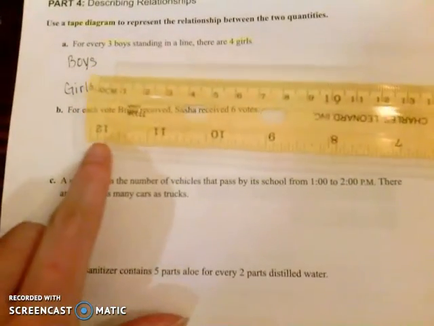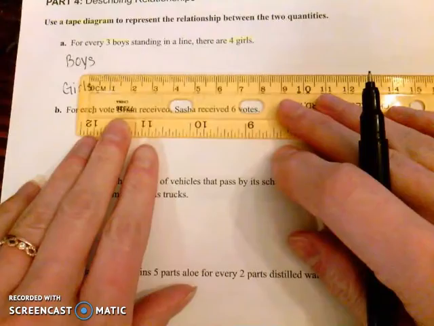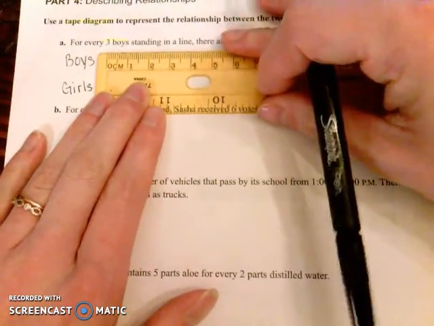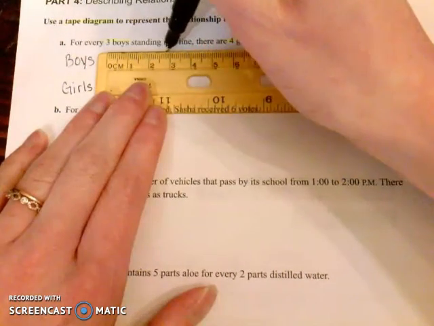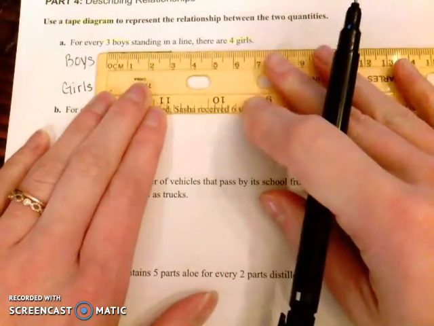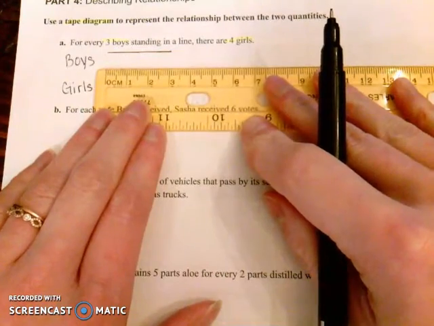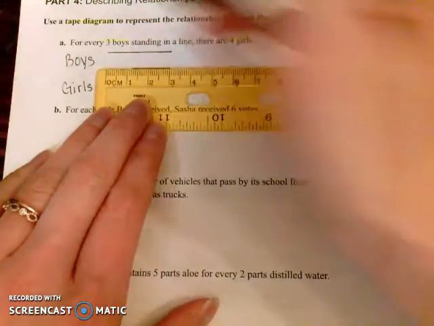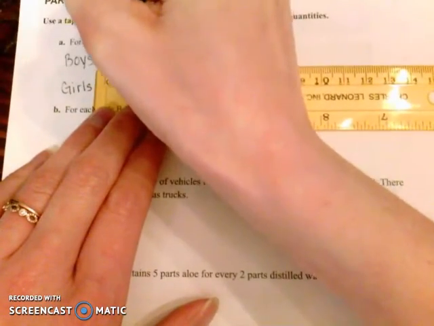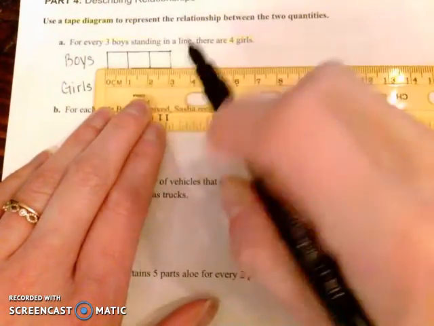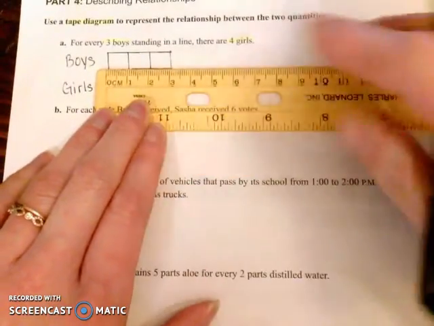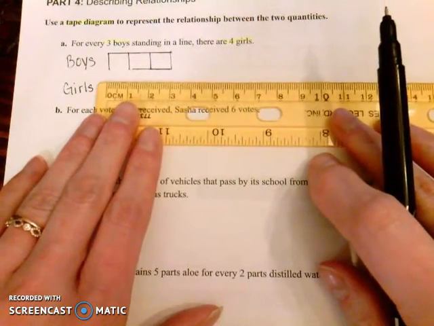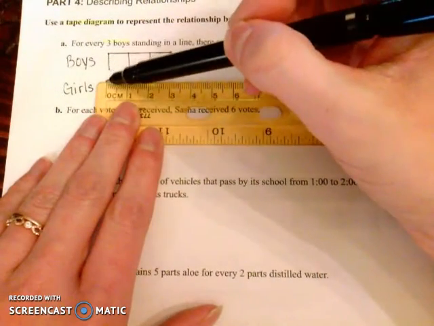Okay, so for boys, I have 3 boys. So what I'm going to do is draw a line here that goes up to 3 centimeters. Then I'm just going to move my ruler down here slightly and draw another line. And then I'm just going to draw a line at each centimeter mark so that I have 3 equal pieces. Then I'm going to start at the same spot. This is important. You want to start at the same spot.